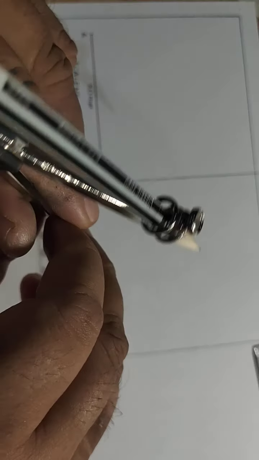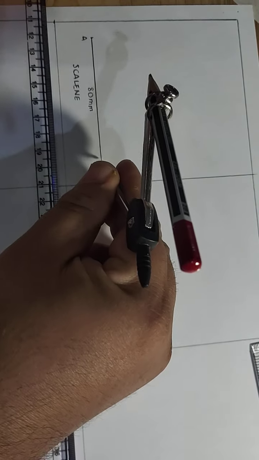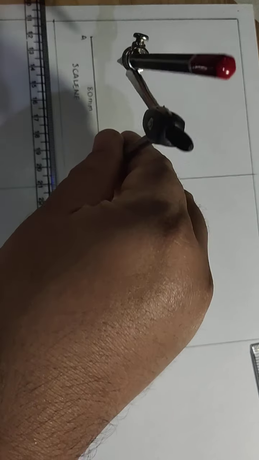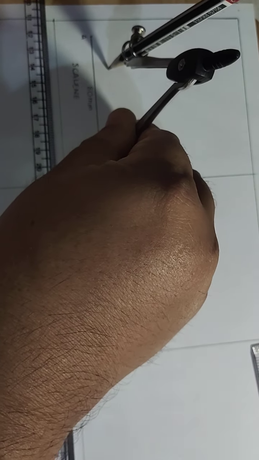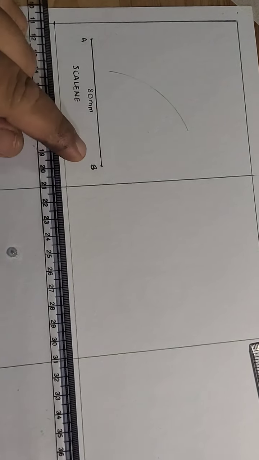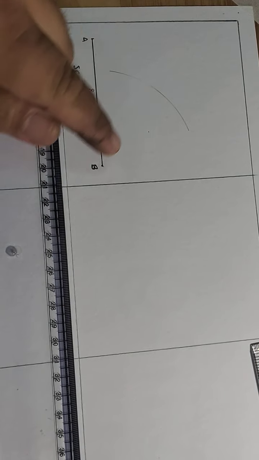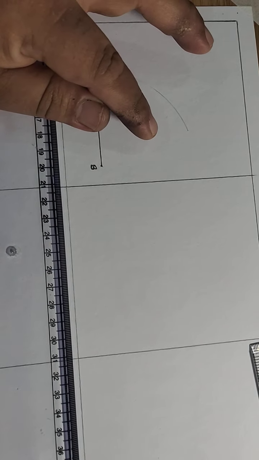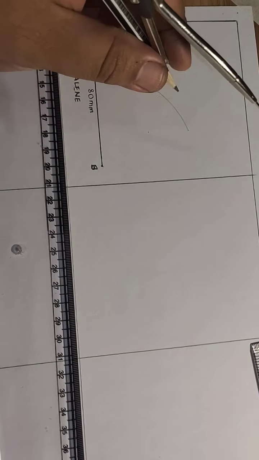Then put it on B and draw one arc at the top of the AB, which is equally 60 millimeter arc from B. So the point C is over there.